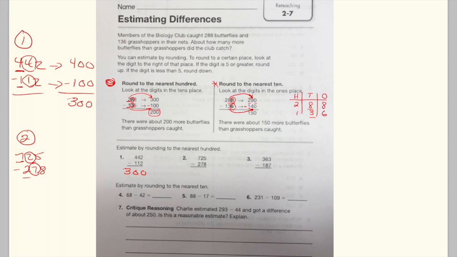Circle the number to the right. 2 is 4 or less, so the underlined 7 stays the same, and all the digits to the right of the 7 change to 0. 7 is 5 or more, so the underlined digit 2 is increased by 1, and all the numbers to the right of it are 0. 700 minus 300 is 400. Your answer to number 2 is 400.